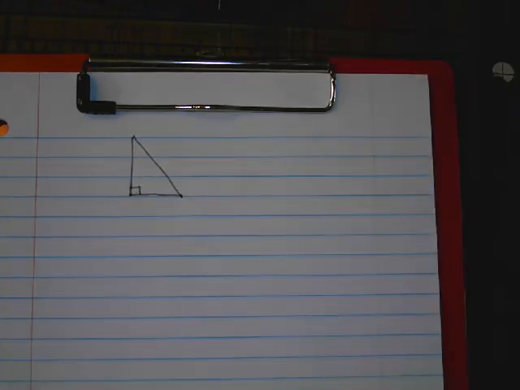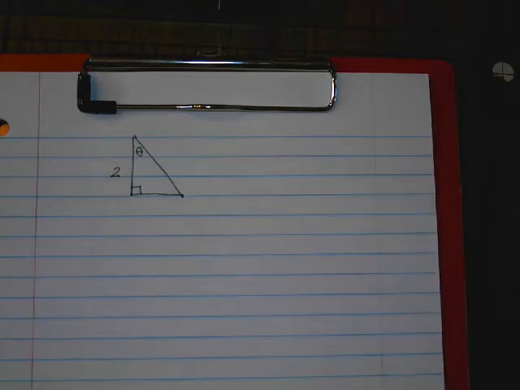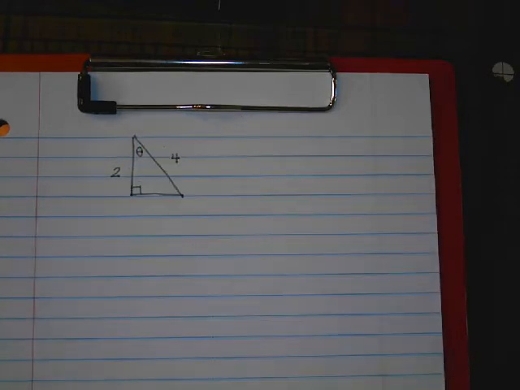All right, and we're going to have theta up here. And we're going to have this being 2. We're going to have this being 4. All right, so again, it's going to be important for us to identify our different components of what we have so we know what we're dealing with.